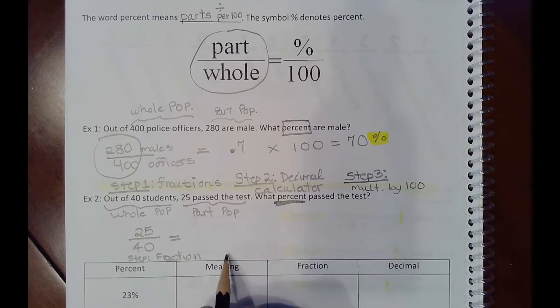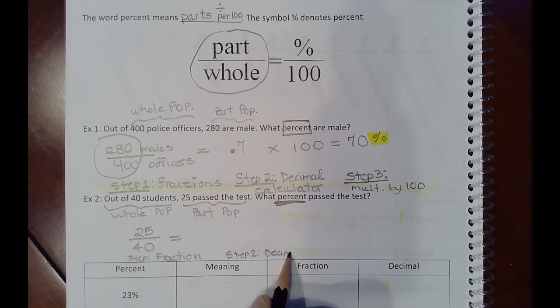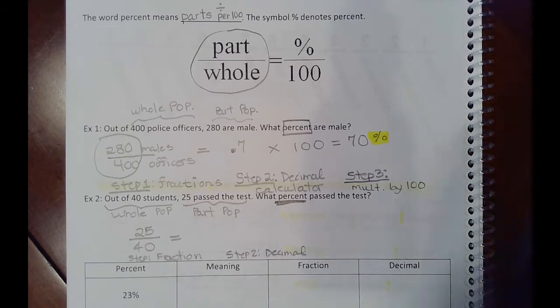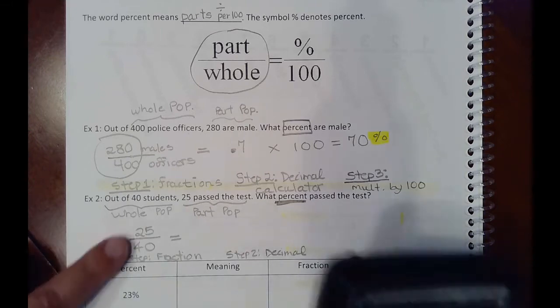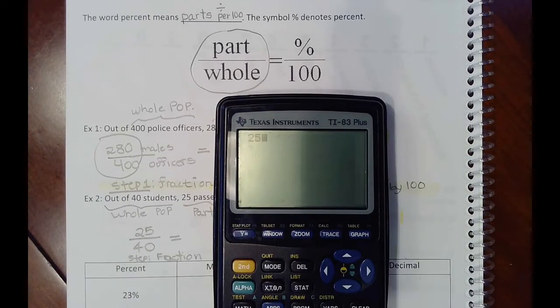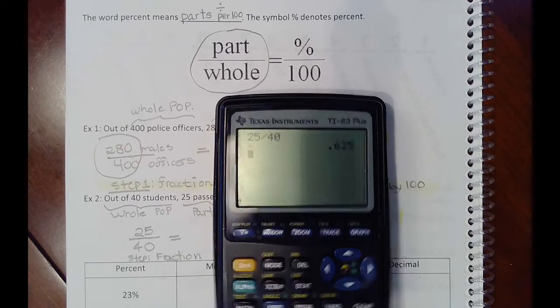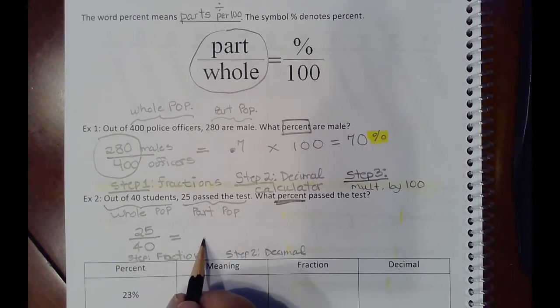Again, if you don't think that you're going to remember this, you can put these steps on your index card. Okay, next step is turning it into a decimal, which is handled by your calculator. Okay, so we're going to go 25 divided by 40. And we get 0.625.